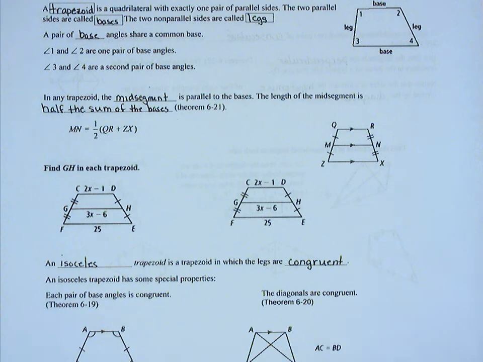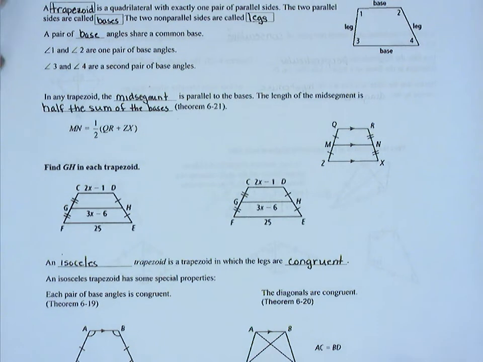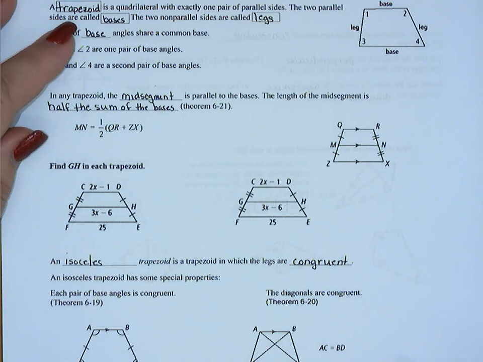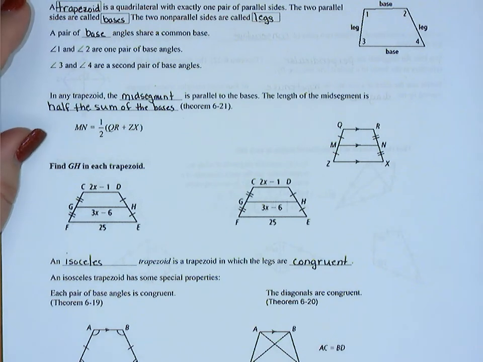Today's notes, we're looking at trapezoids and kites. So a trapezoid, T-R-A-P-E-Z-O-I-D, is a quadrilateral with exactly one pair of parallel sides. The two parallel sides are called the bases.